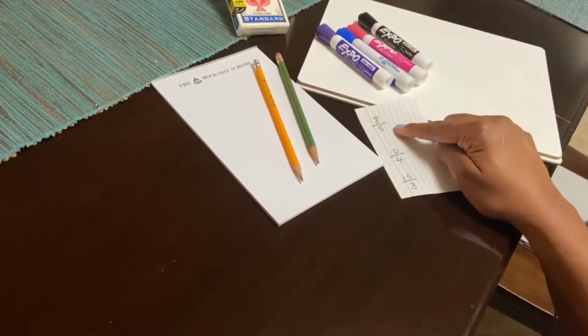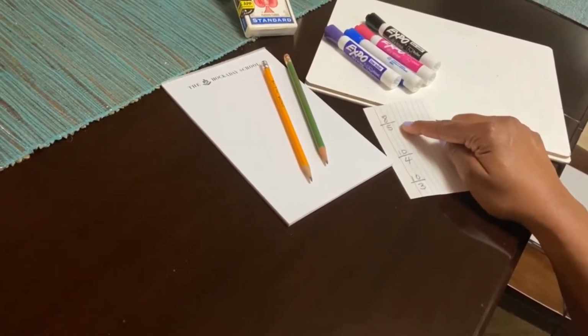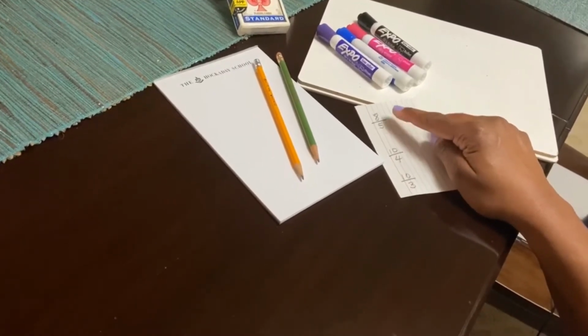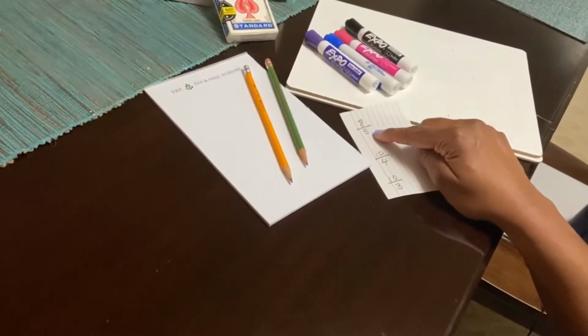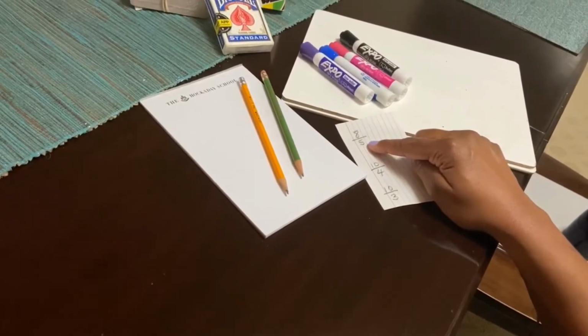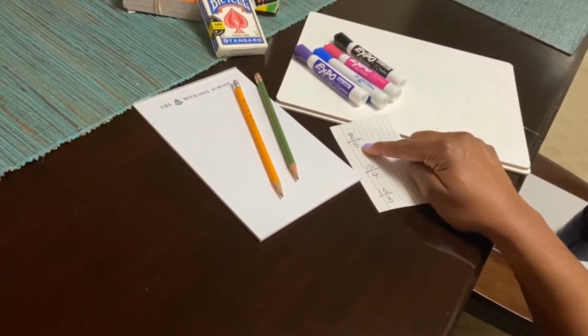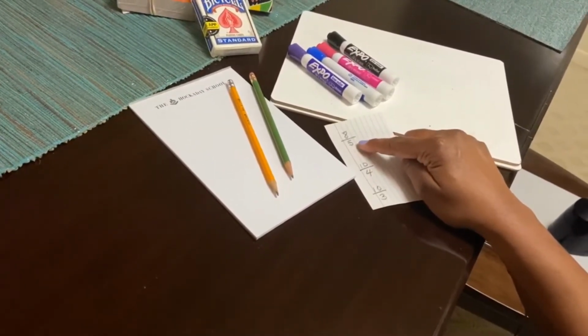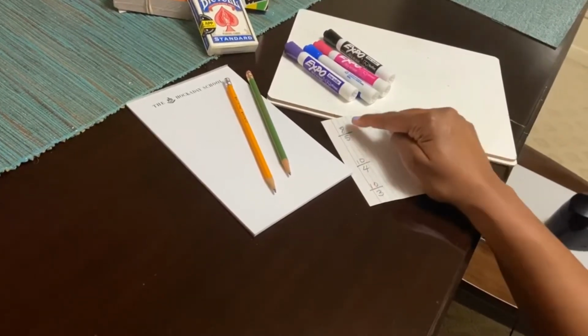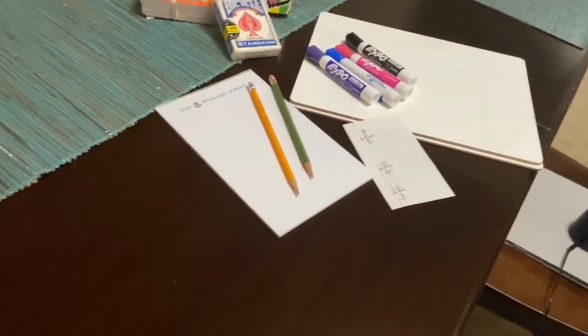I'm going to start with 8/5. We see that 8/5 is an improper fraction, and I want you to notice that the denominator is 5. That's very important because when we are dealing out the cards, we're going to place them in groups of 5 until we get to 8. So this is what I mean.